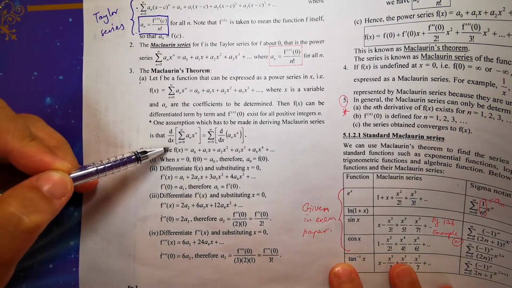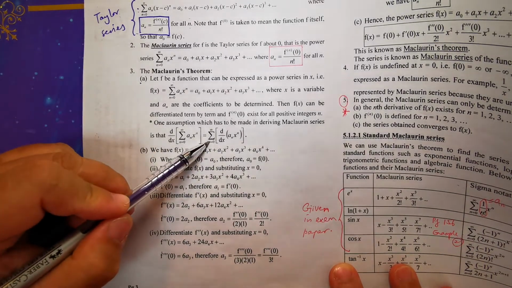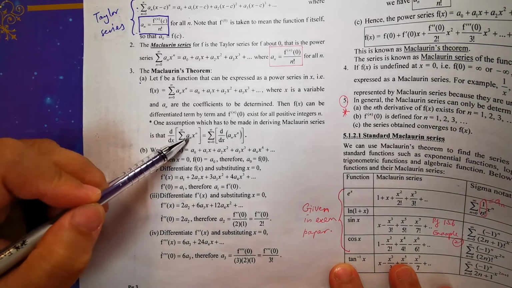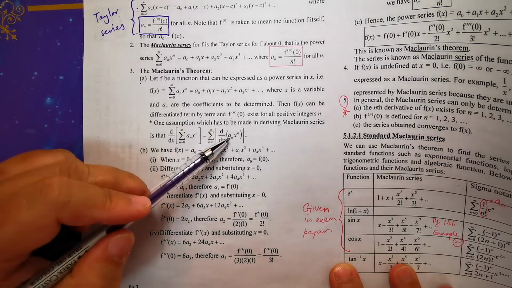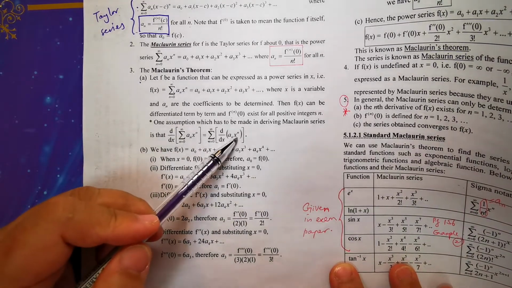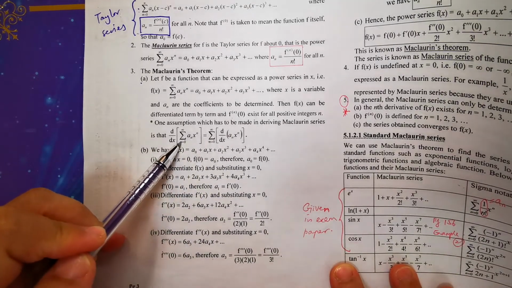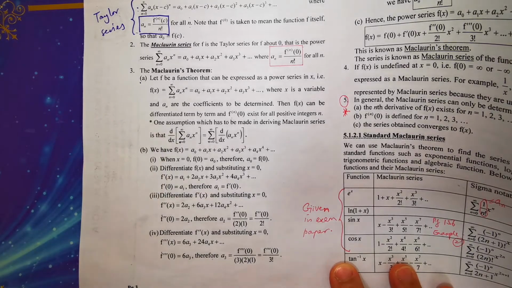So the assumption that we are going to make is that we can take this summation out. Differentiating the summation of an xn is the same as the summation of differentiating an xn. Meaning we differentiate an xn as n increases, then we add them. It will be similar to this. This is the assumption that we must use, then only can we use this Maclaurin series.